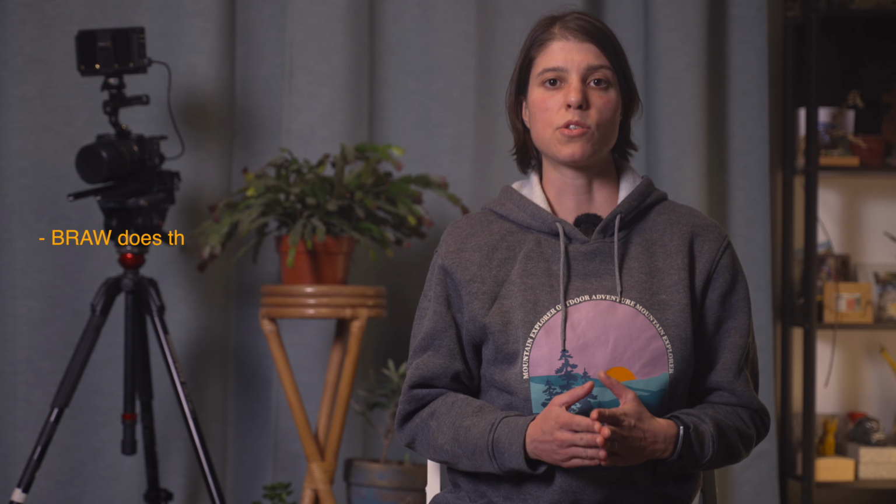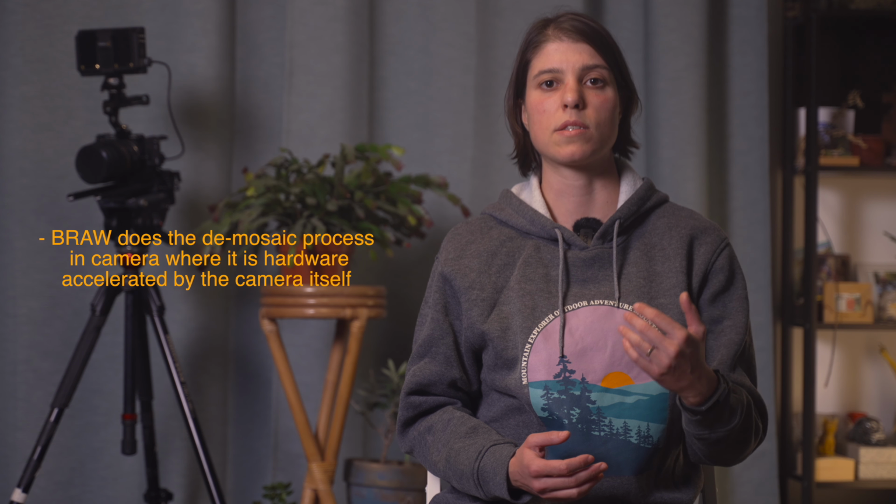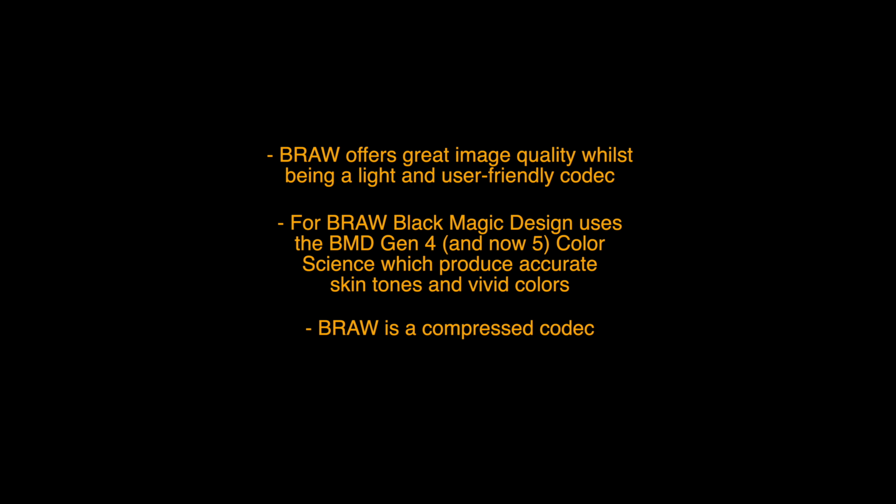BRAW is an interesting codec because it does much of the demosaic process in camera as opposed to inside the computer, thus giving your CPU a break and making the post-production flow smooth and fast without compromising on the image quality. BRAW is Blackmagic Design's baby, and whilst it is a very light and user-friendly codec, it does not compromise on quality. It is also a compressed codec like ProResRAW.